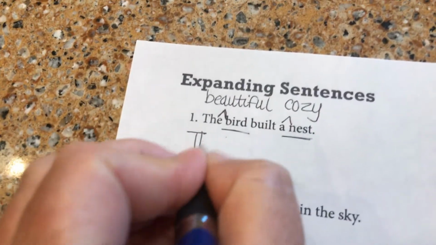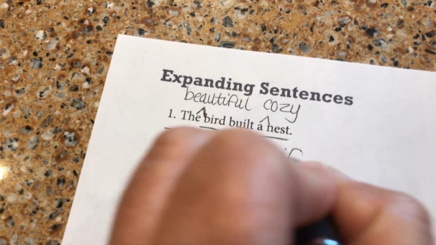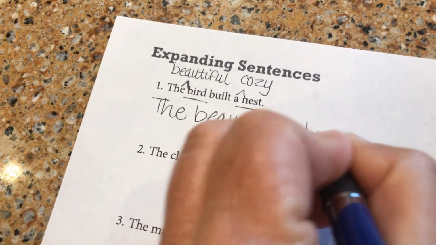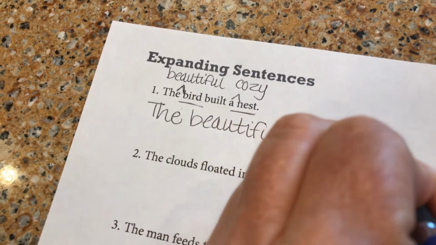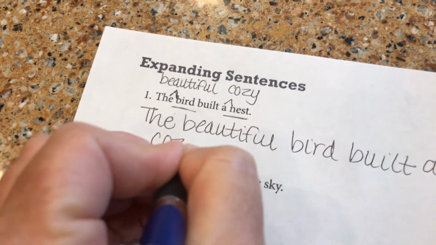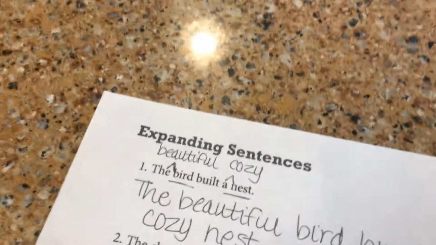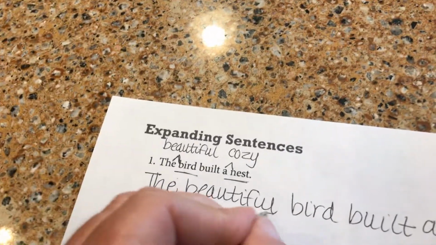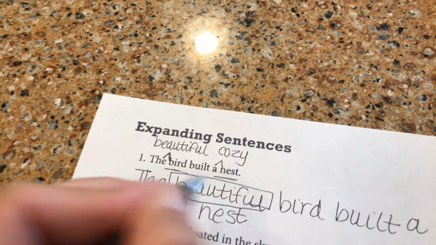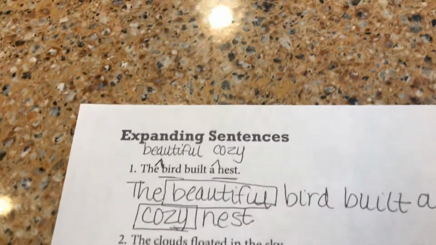And then I could rewrite it. The beautiful bird built a cozy nest. Each adjective that we added is boxed because that's what we do to adjectives. We box them.